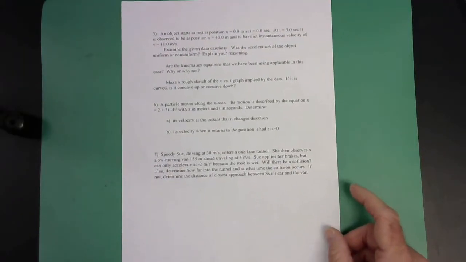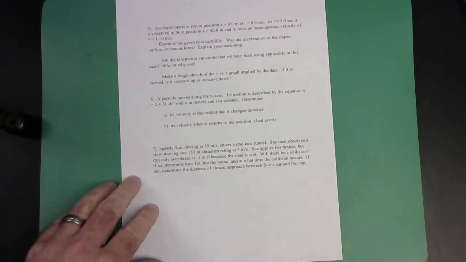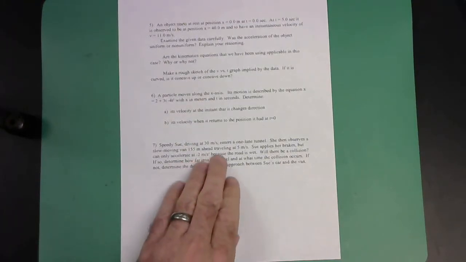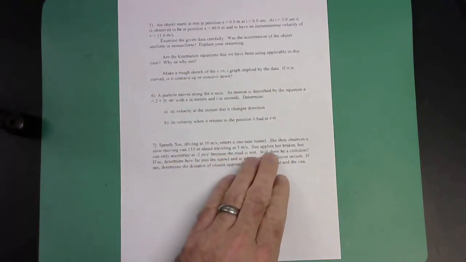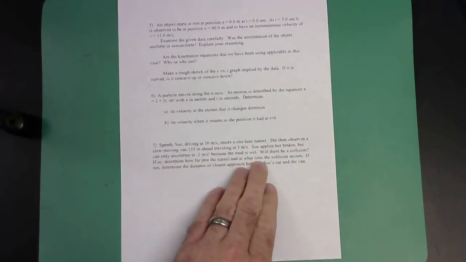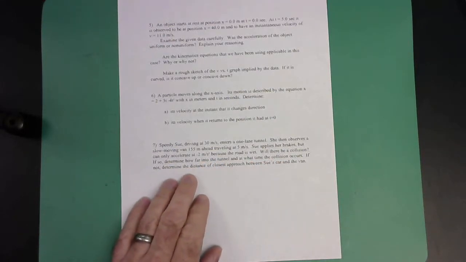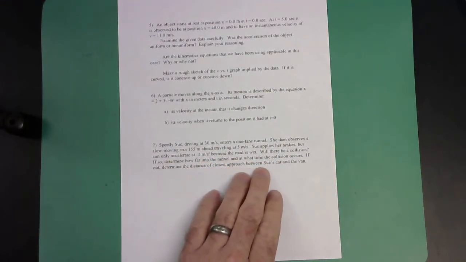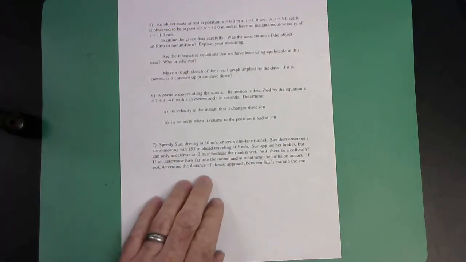I want to jump right to the last one, the Speedy Sue problem, because there's a lot to say about that problem. So let's go ahead and try that. Speedy Sue, traveling at 30 meters per second, enters a one-lane tunnel. She then observes a slow-moving van 155 meters ahead, traveling at 5 meters per second. She applies her brakes, oh no, but can only accelerate at -2 meters per second squared because the road is wet. Will there be a collision? If so, determine how far into the tunnel and at what time the collision occurs. If not, find out what's the closest she gets to the van.